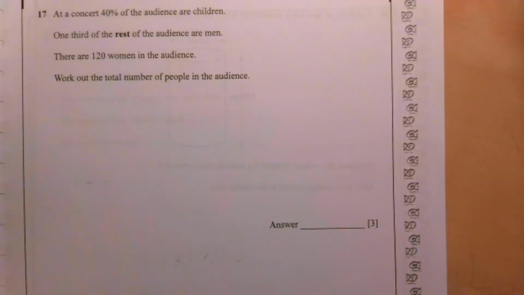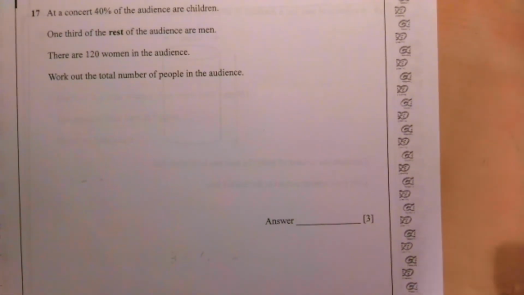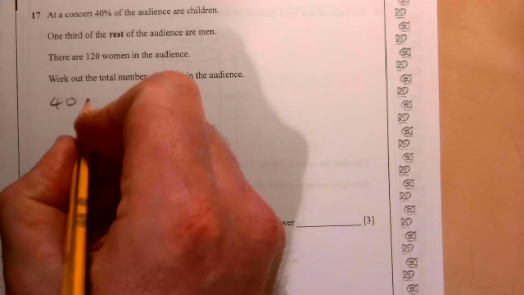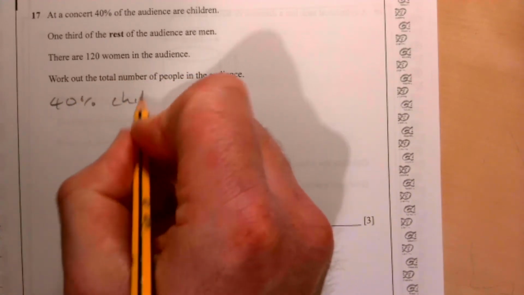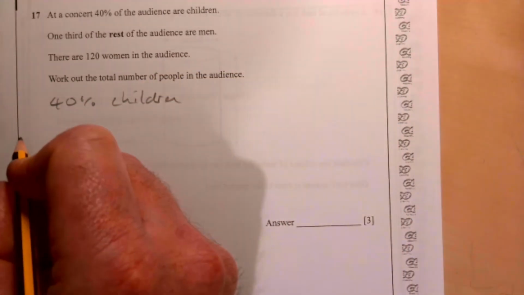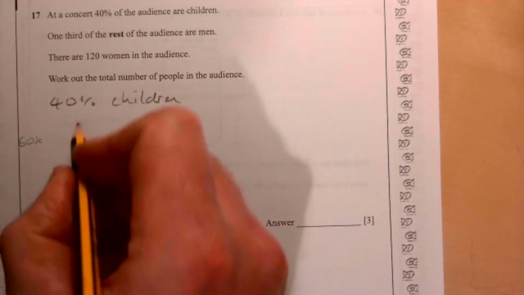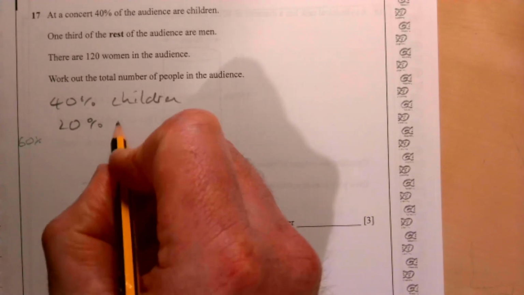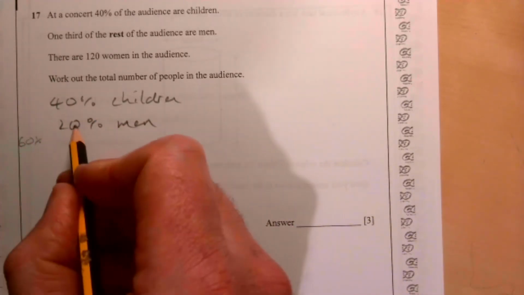Question 17. At a concert, 40% of the audience are children. 1/3 of the rest are men, so the rest is 60%. So 1/3 of the 60%, and it must be 20% are men. That means 60%, 20% are men.